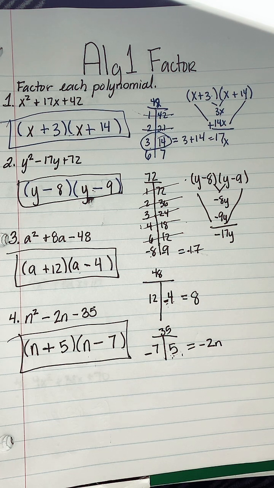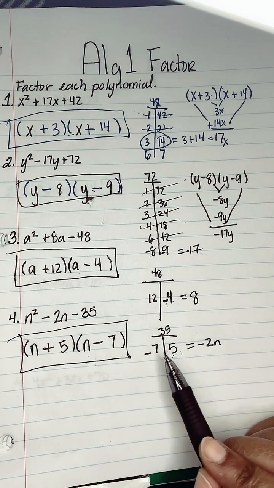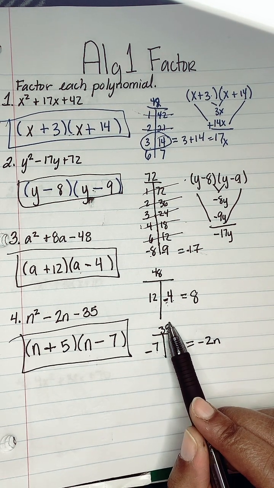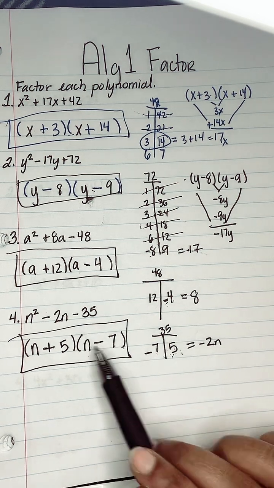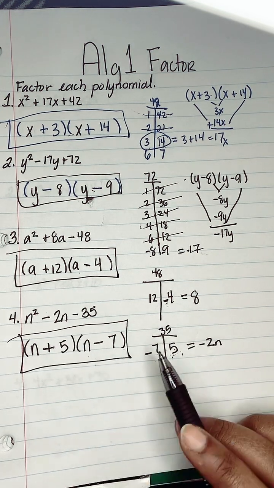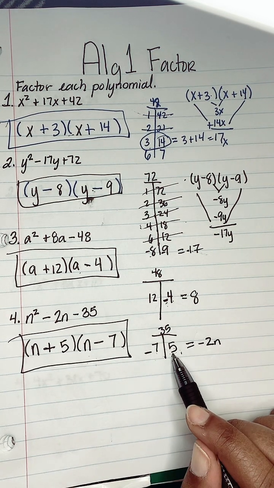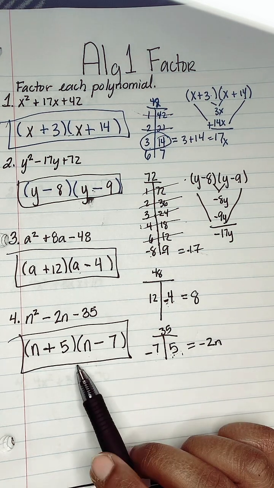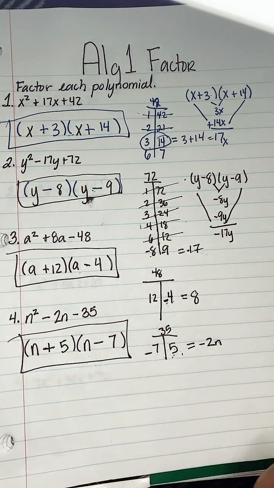All right. So Alexa said how? Well, because 7 times 5 gets us the 35. Okay. And now we have to say, well, what can we add to get us a -2? Well, when we add a -7 plus 5, that gets us the -2. So that gets us the -2 in.